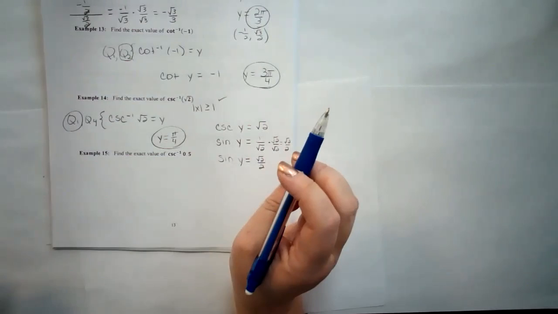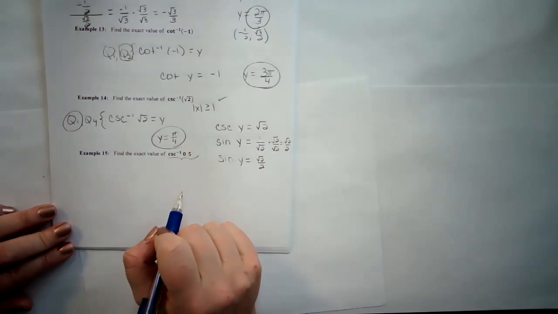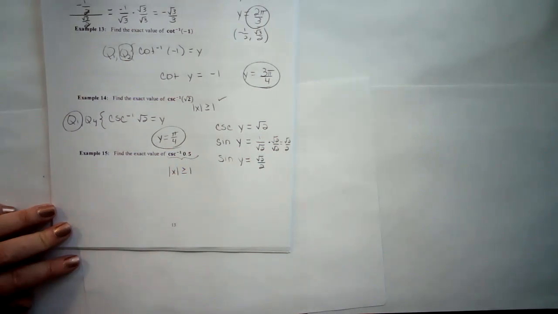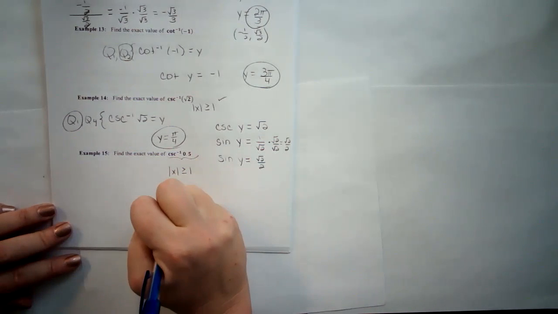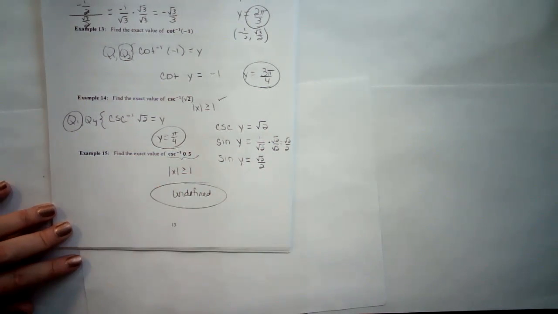Okay, last one of these. We'll look at our calculator a little bit. All right, here we go. If you don't check your domain, you're in for some trouble. Remember the domain situation? Is it in our domain? No. So what do we write? Undefined. Let's look at what that means for just a second though, because when we get in the next section, this is going to be important.